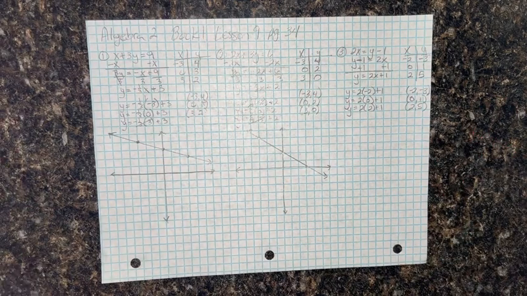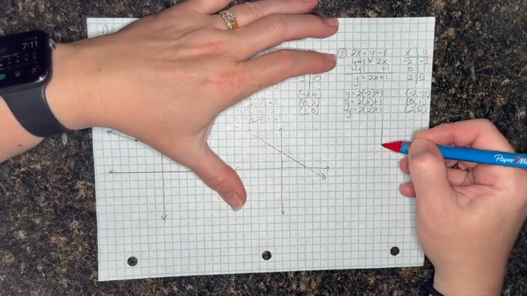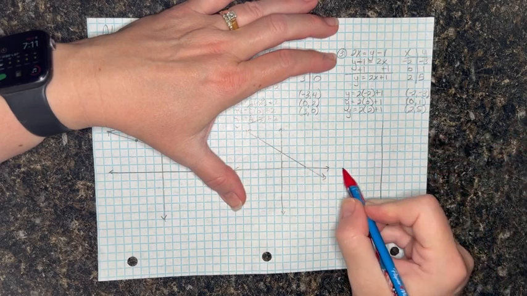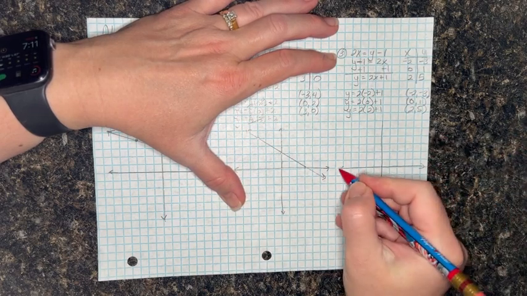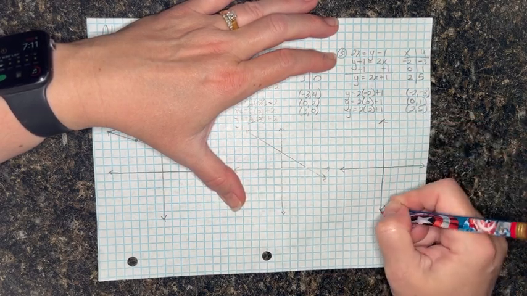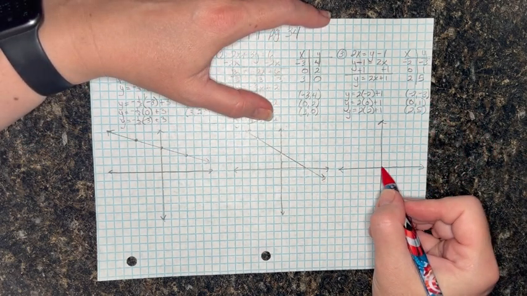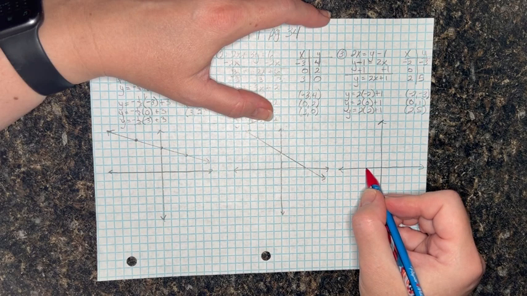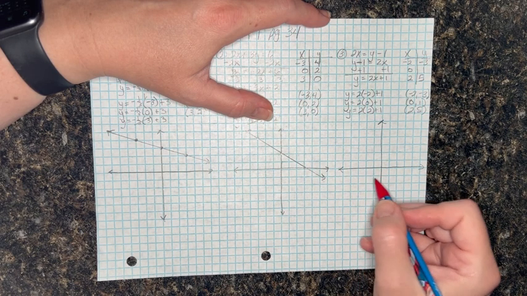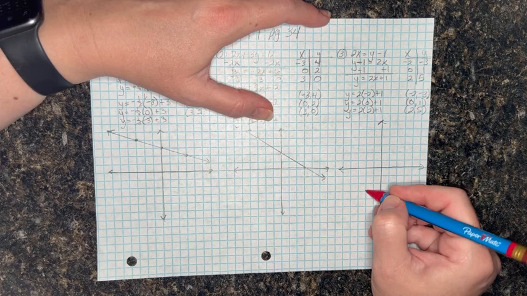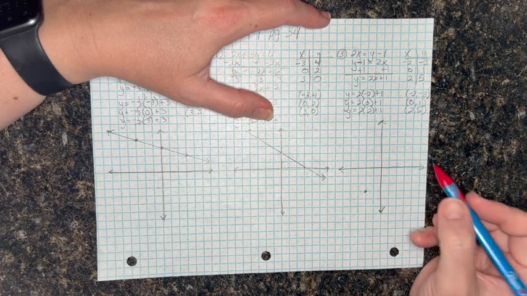There are my 3 points. My graph goes up like this. And my first point is at negative 2, negative 3. So on the x, it is negative 2, to the left 2. My y is a negative 3. So then I go down 3. 1, 2, 3. And I got my dot.